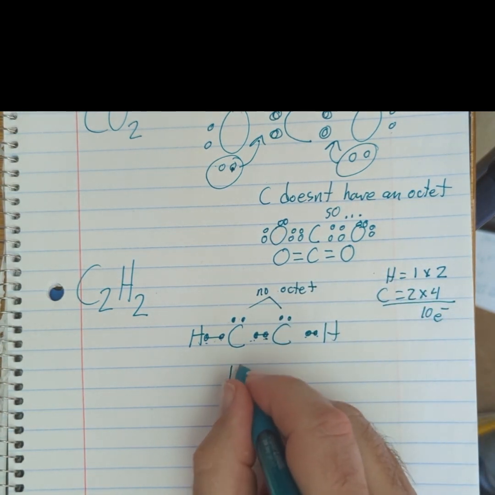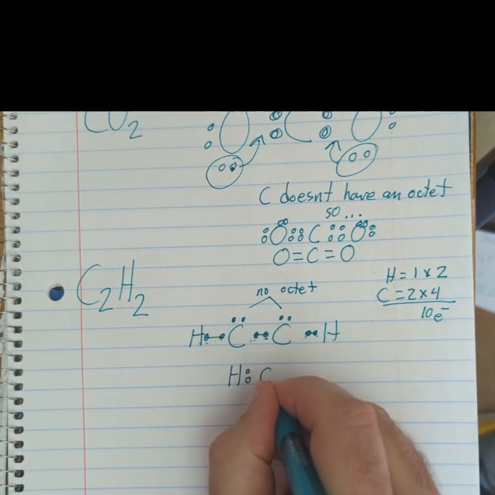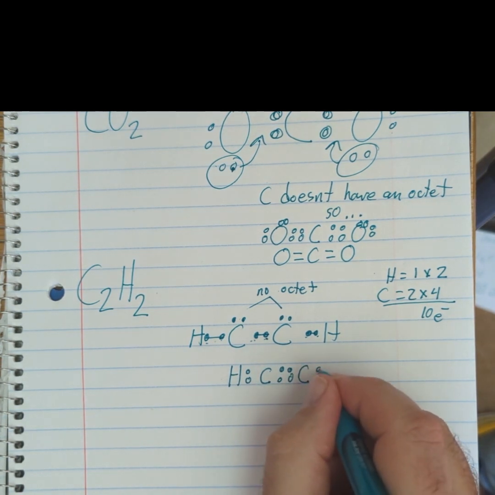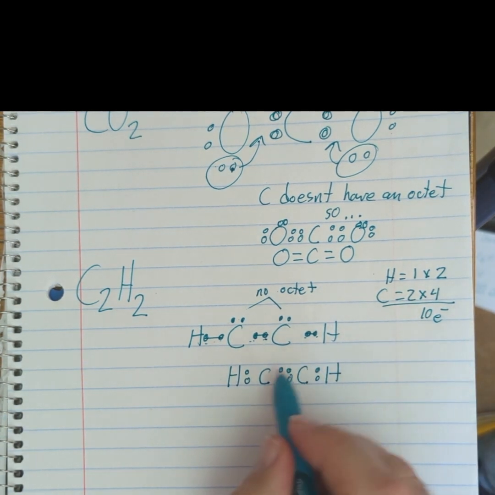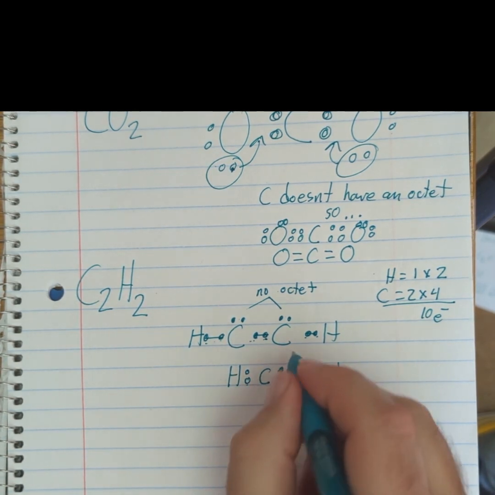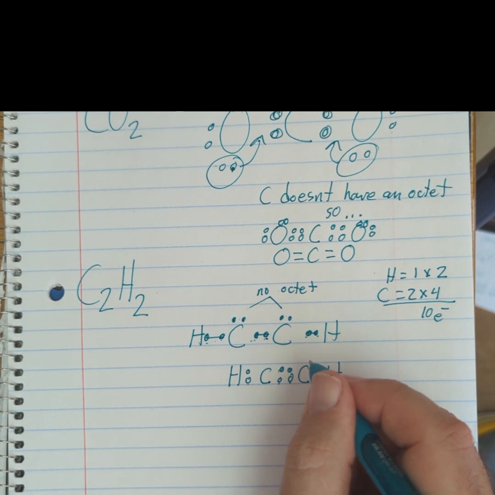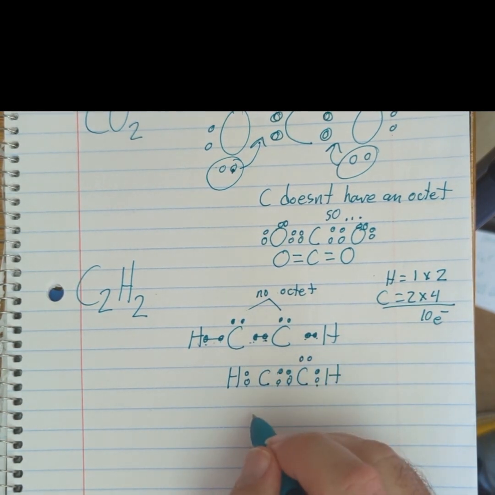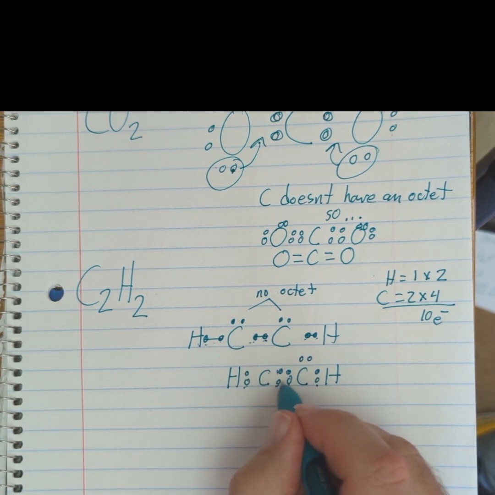And again, that's not what we're going for here. They want that octet. So instead, what if we had one double bond between the two carbons? Well, now each carbon has 6 valence electrons. So that's still not an octet. So that's probably not the answer either.